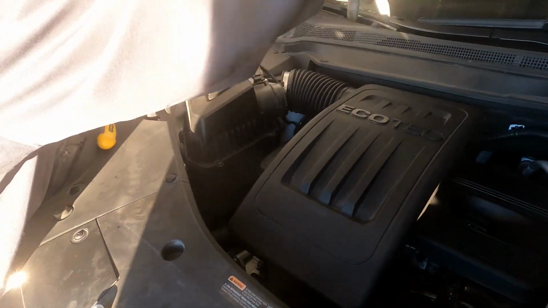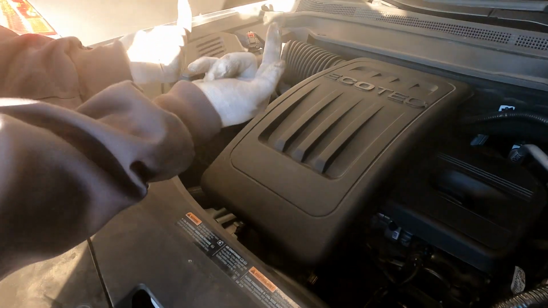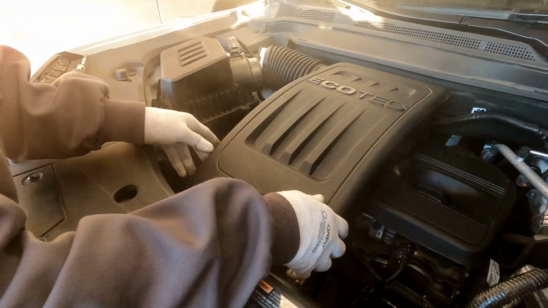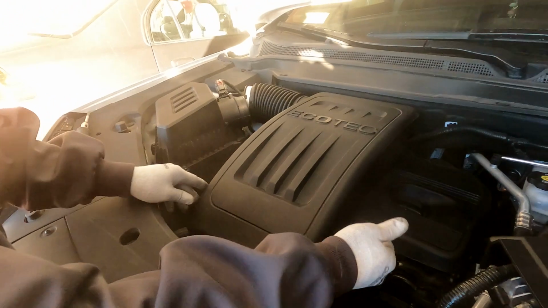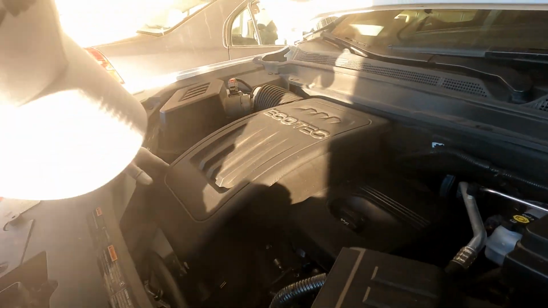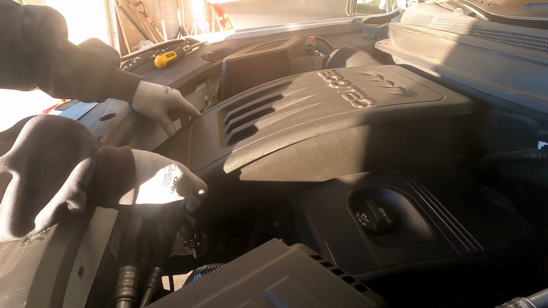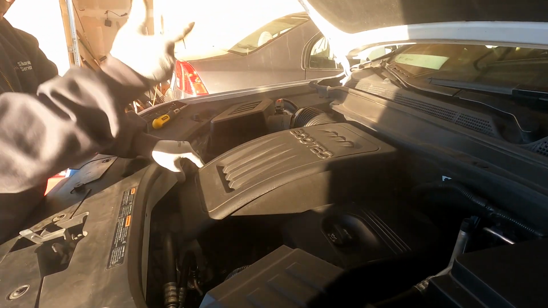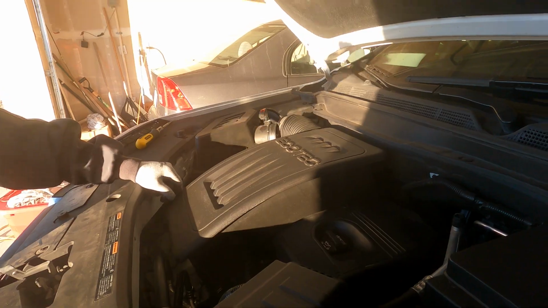There are two plastic retainers or holders that go with this, but before you do that, there's another screw right here that should be holding this entire box. That needs to come off too.